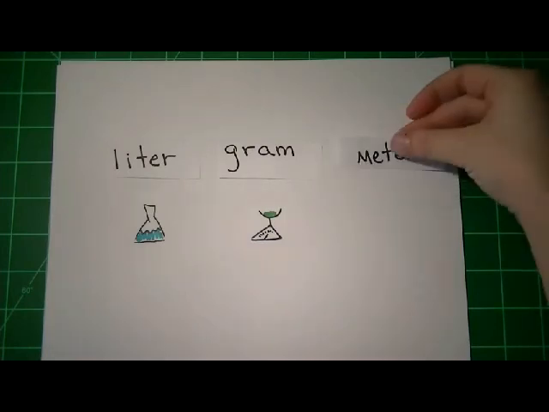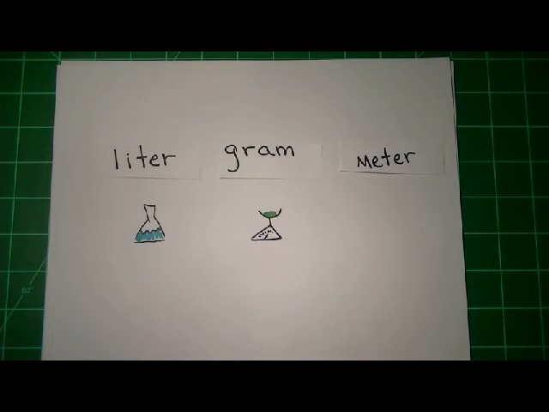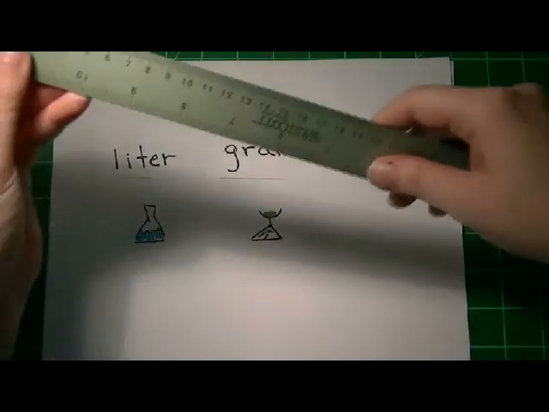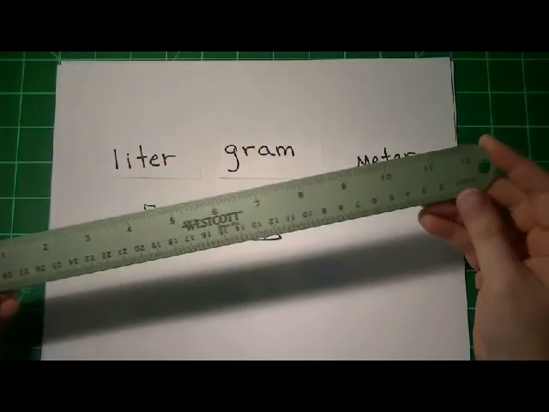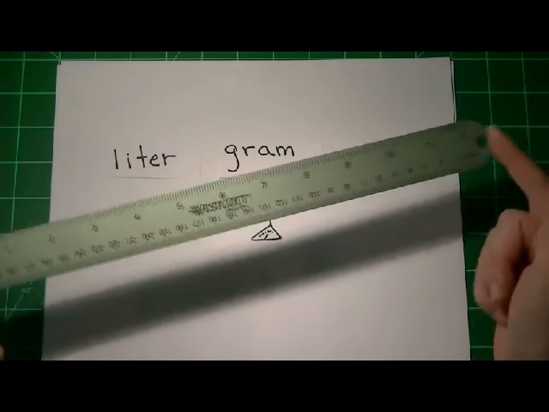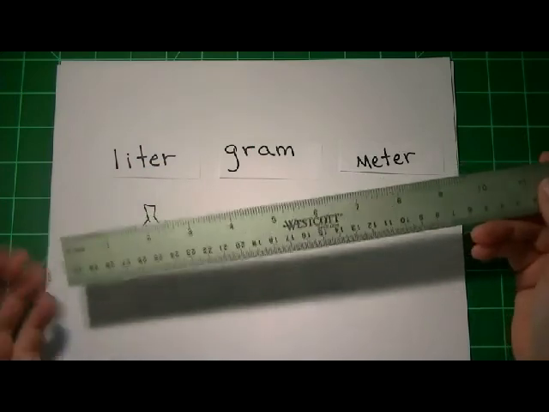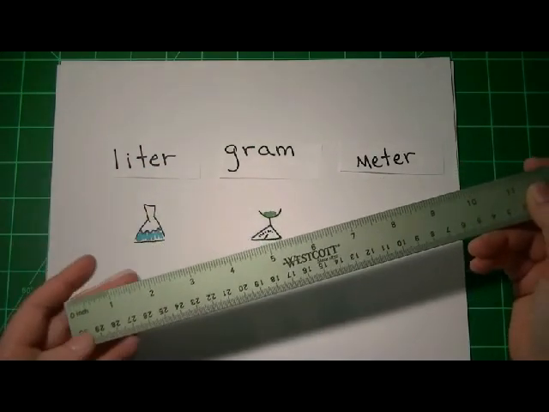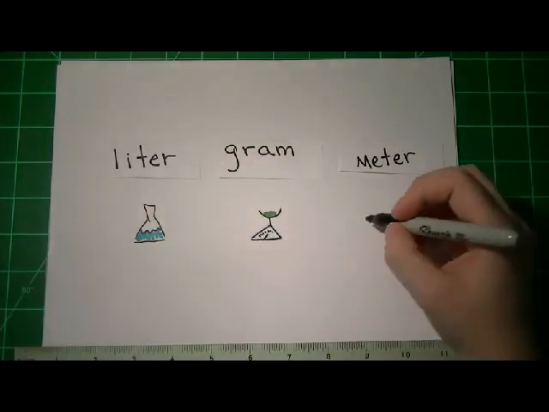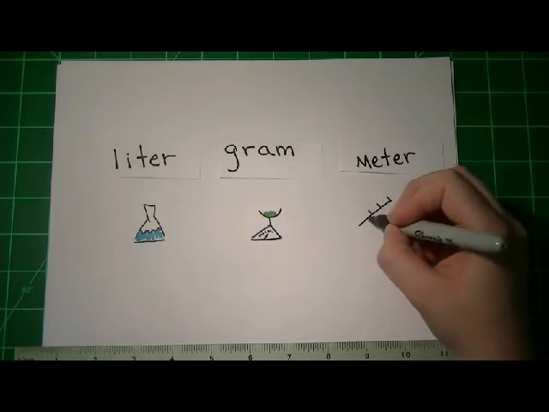The last base that we want to talk about is the meter. The meter is a measure of distance. We use the inch, the foot, the yard, and the mile, but each of these is made up of an arbitrary number of the one below it: 12 inches in a foot, 3 feet in a yard, 1,760 yards in a mile. So you get my point.